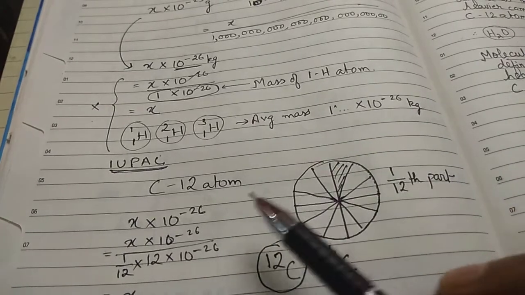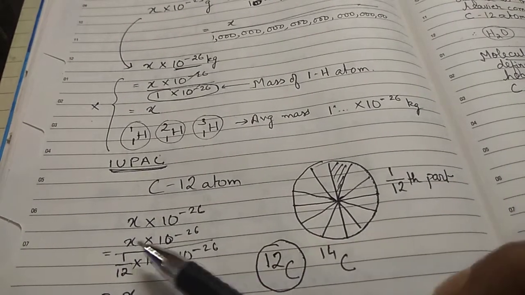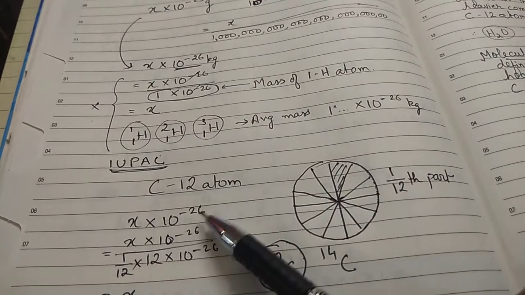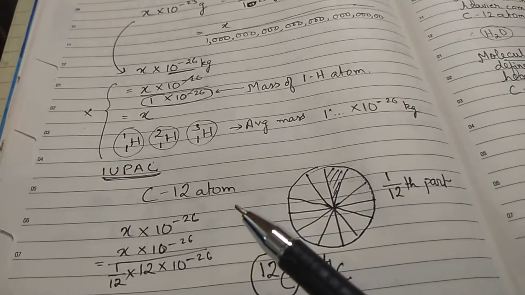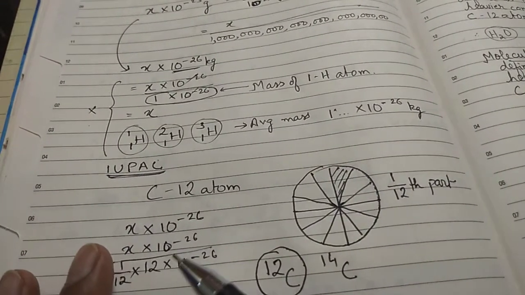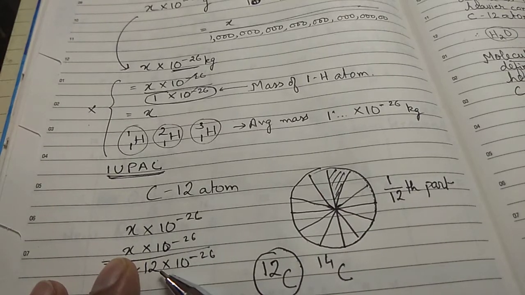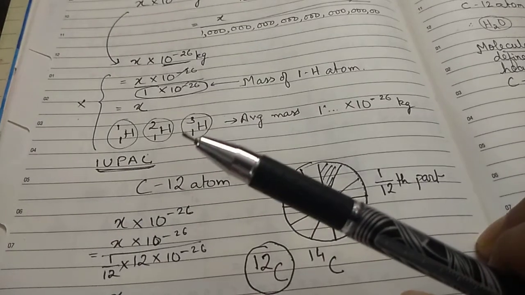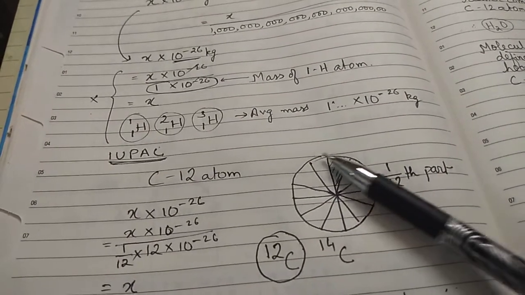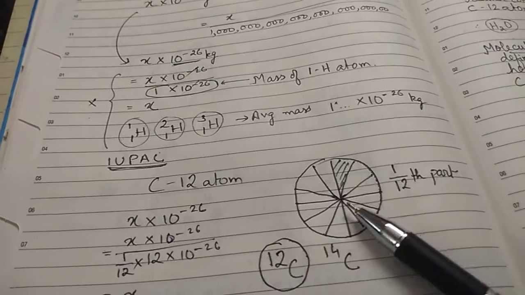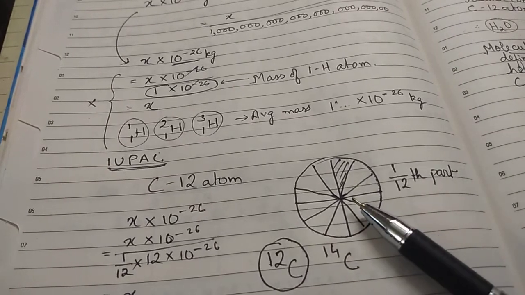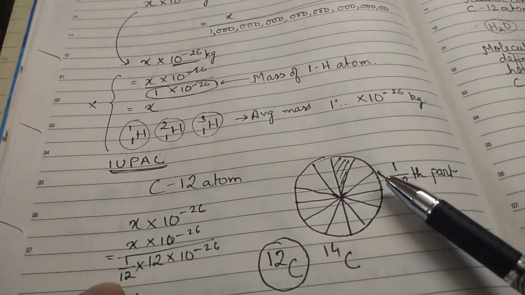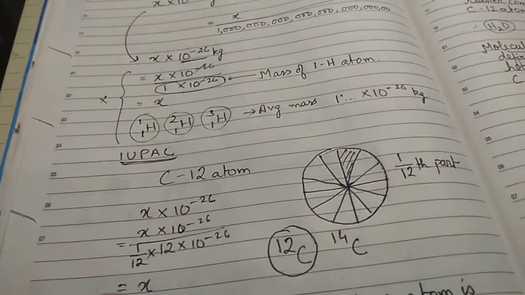Suppose there is a carbon atom. Just like in the earlier example, take x into 10 to the power minus 26. If you divide this by carbon, which is 12 into 10 to the power minus 26, you get x divided by 12, so you will not get x as the answer, but our objective is that the answer should be x. So suppose we take one carbon atom and divide it into 12 equal parts, and take one part out of that. We can write this as 1 by 12 of the mass of a carbon 12 atom. So 12 and 12 cancel out and this value becomes 1, so x divided by 1 will be x.